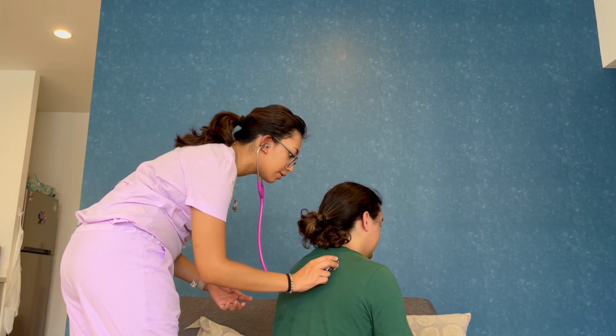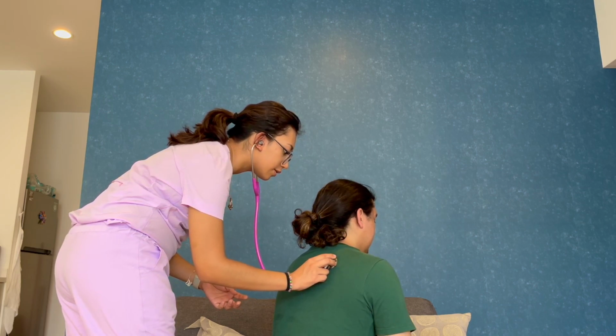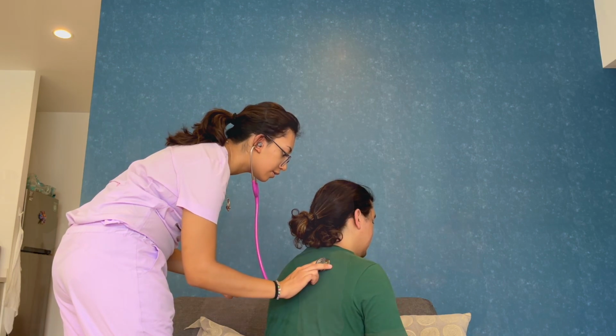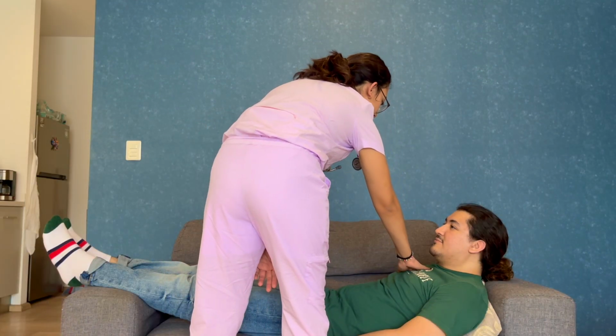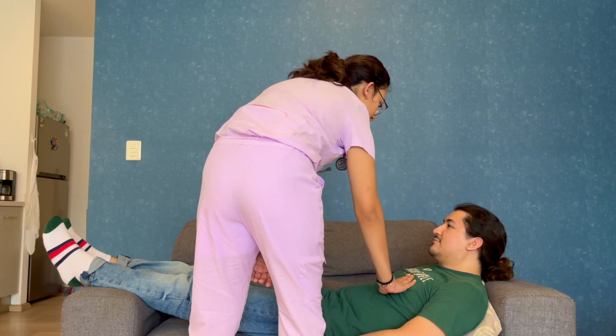To examine the anterior thorax, have the patient remain supine and breathing normally. Inspect the chest for deformities, asymmetry, and respiratory movement. Next, palpate the chest wall to locate any areas of tenderness or to assess any lesions or abnormalities.